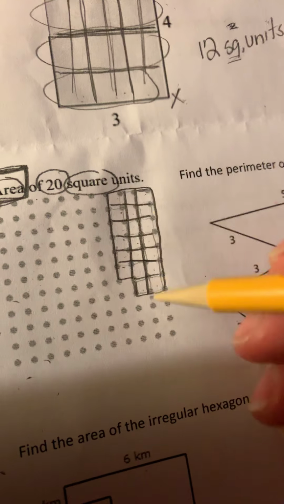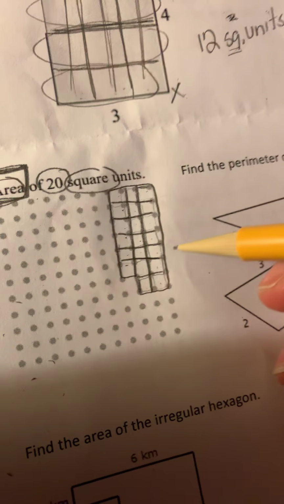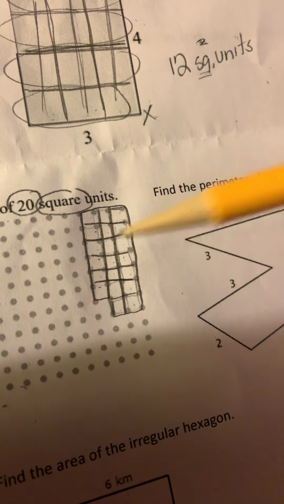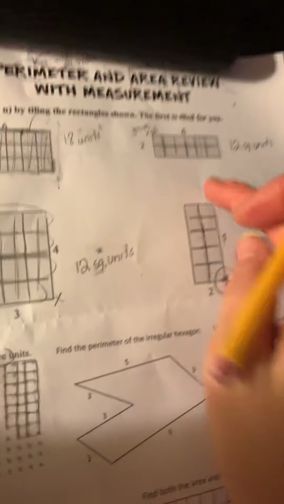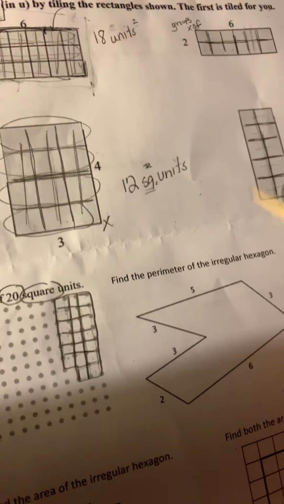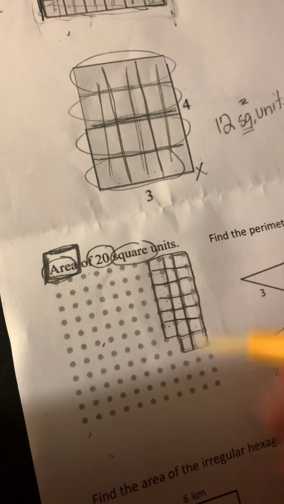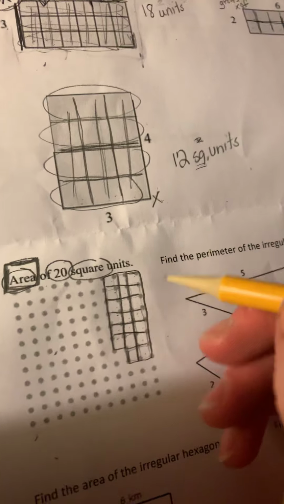So did I do a good example of area? Yes. Would you say this is regular or irregular? Right, it's irregular. These are regular. What's different? Yeah, even number of rows, even number of columns. This one's got that space, but it's still square units inside. All right, so I could just guesstimate and find those 20 squares.